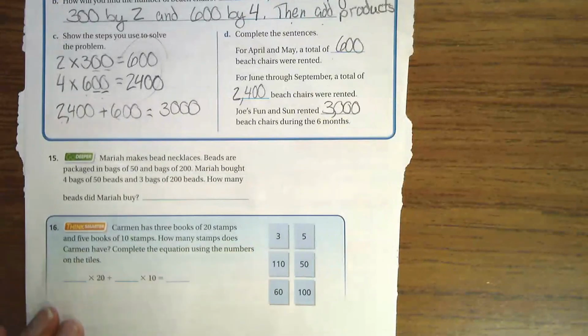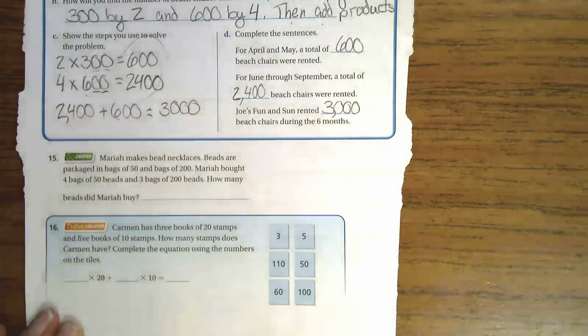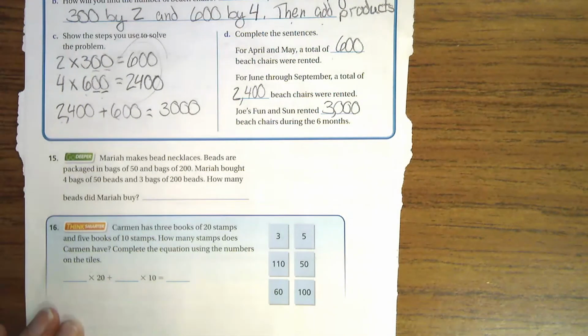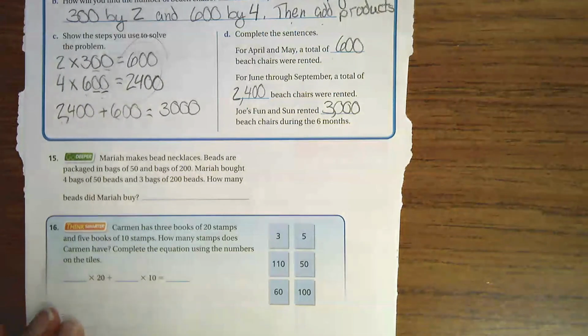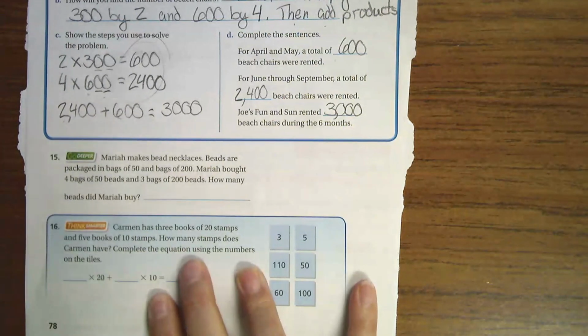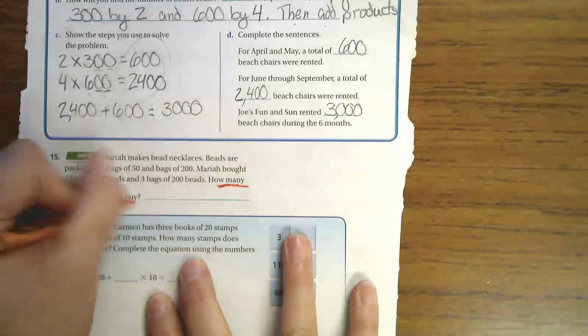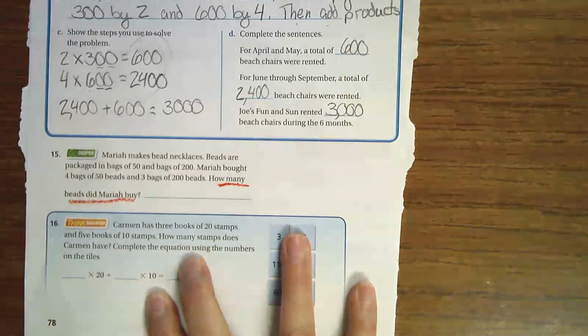Mariah makes bead necklaces. Beads are packaged in bags of 50 and bags of 200. Mariah bought 4 bags of 50, 3 bags of 200 beads. How many beads did Mariah buy? Guess what? Beach chairs, bags of beads, same concept. We're going to go through and ask, what's it asking us to find? Right here, how many beads did Mariah buy?